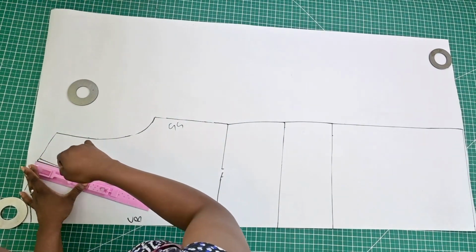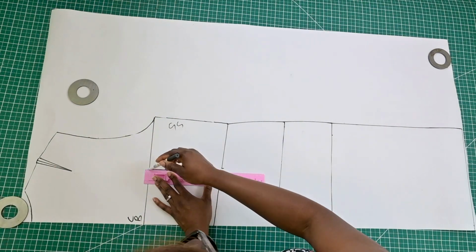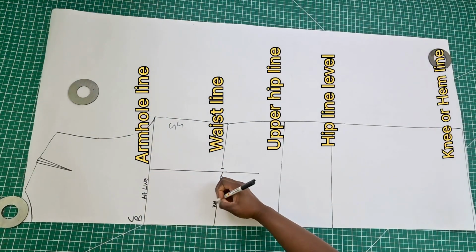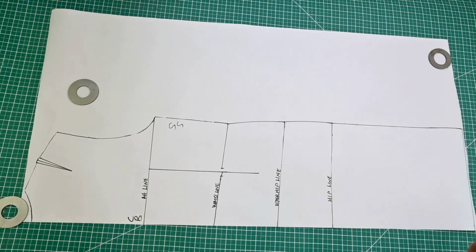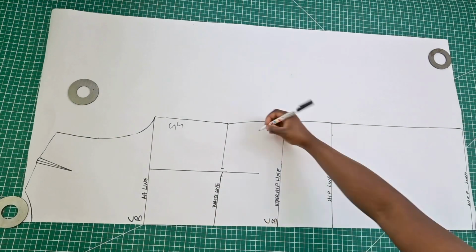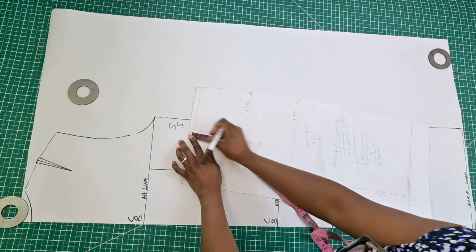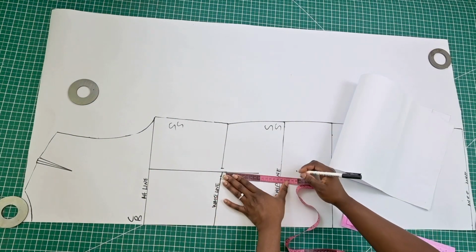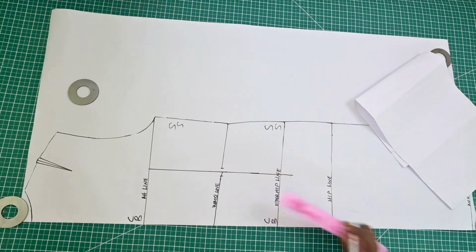So after connecting with a straight line, the next thing I'm going to do is to remark all those areas I have not highlighted with the marker. Now I'm going to label my center back gown and my side back or side seam gown. The next thing is to measure the length of the dart. For the back dart, the length is usually 3 cm below the upper hip line. So I'll just draw a straight line and not reshape the dart just yet.